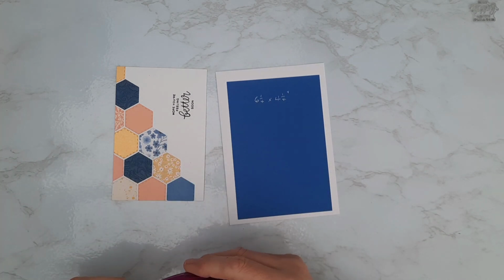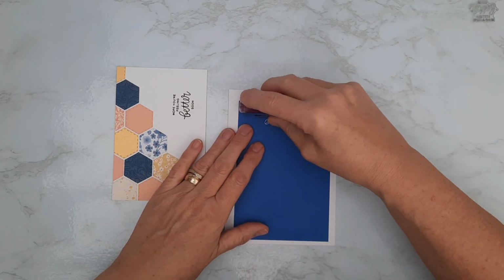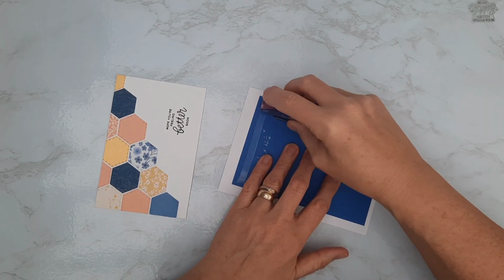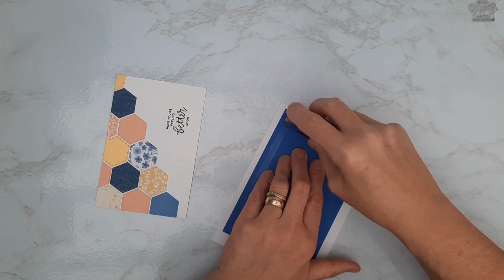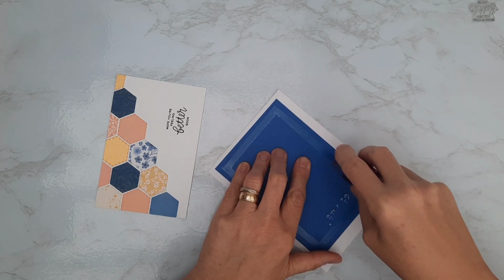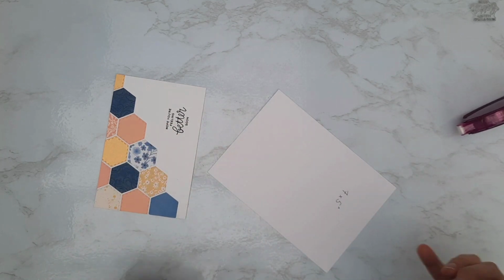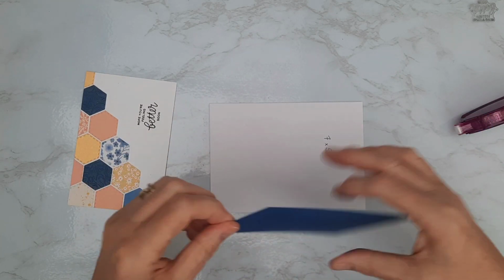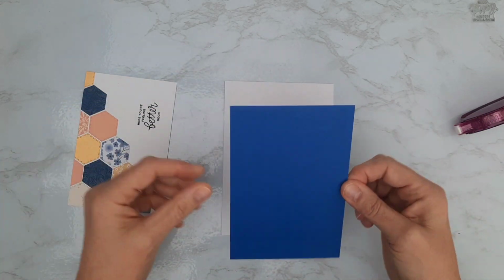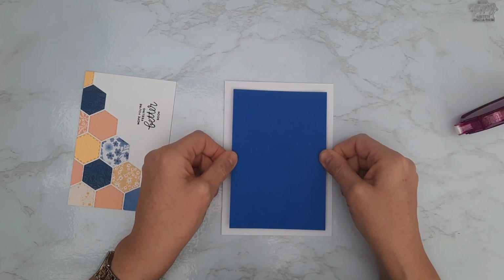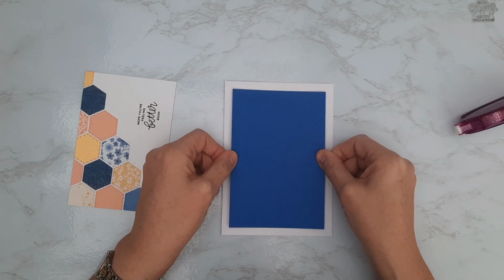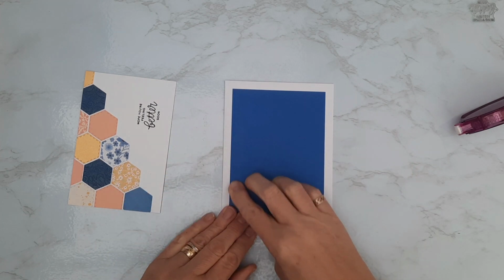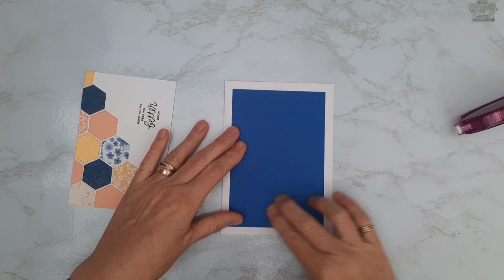I'm going to use my tape runner to add this one in place. Like so. So we'll just run this all the way around the edge, and then get this one in place. So I just need to make sure that orientation's right on my card again. So we're going to go landscape with this one. I do actually prefer to stick them in portrait because I just find it easier to get them straight when it's this way up rather than on the horizontal. We can turn it round again, pop that one down and give that a nice press into place.